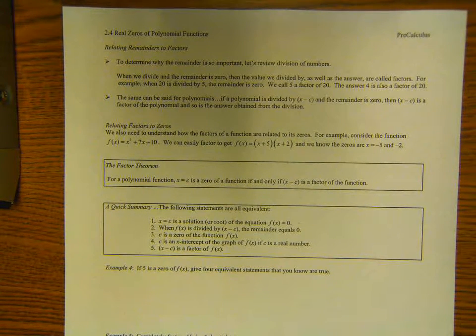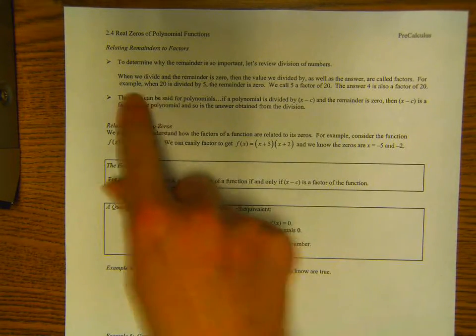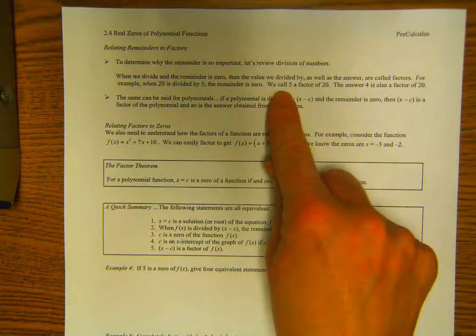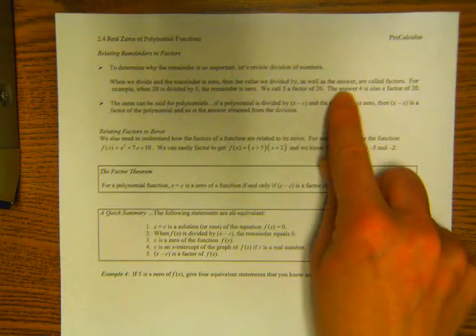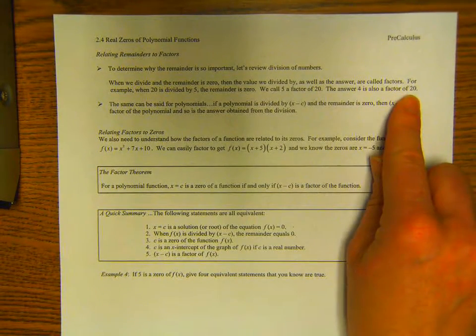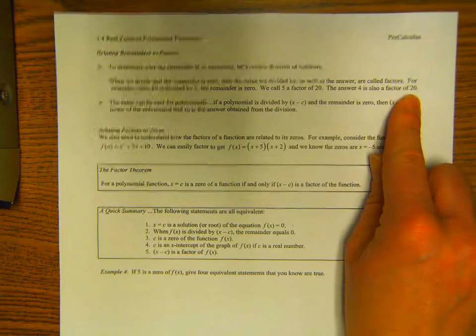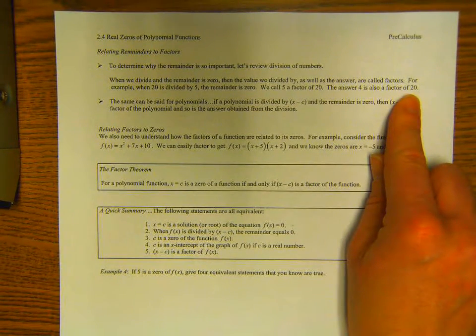For numbers, when we get a remainder of 0, we call 5 a factor of 20. I said when 20 is divided by 5, the answer 4 is also a factor of 20, because when we do 20 divided by 4, we got 5. Okay, so those two things are factors.